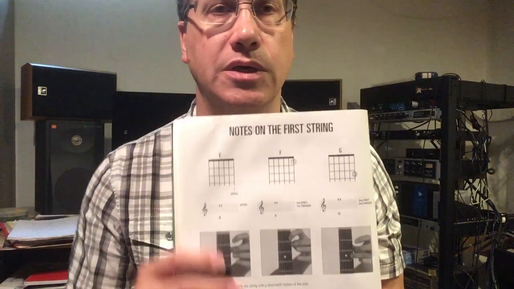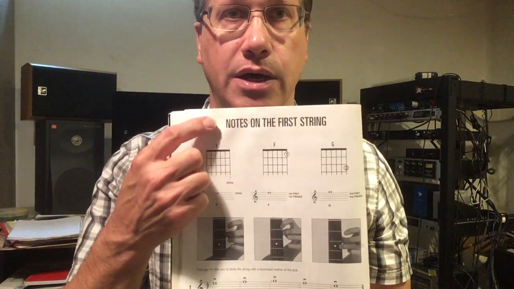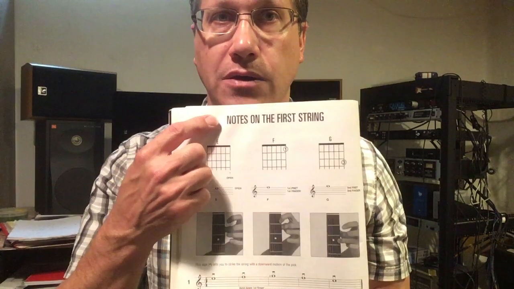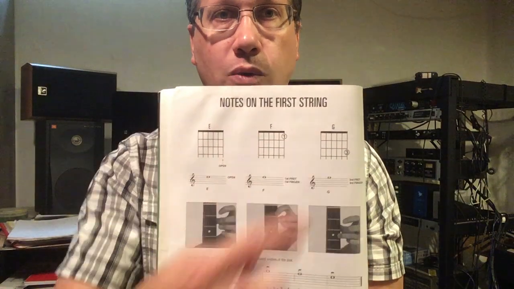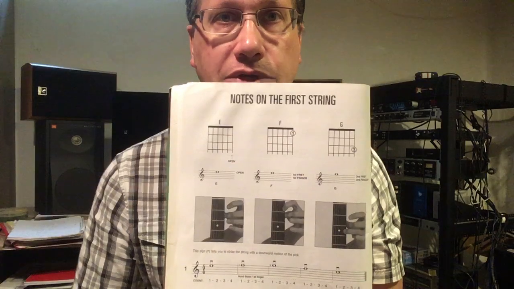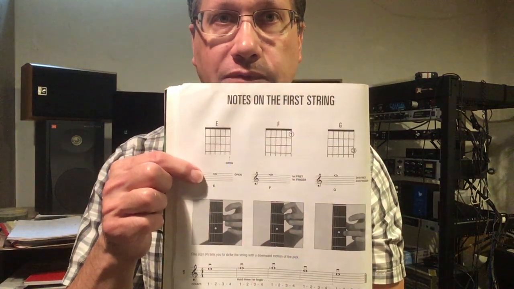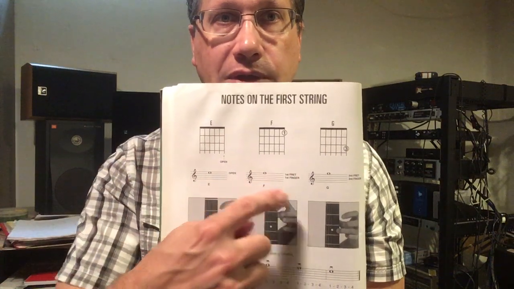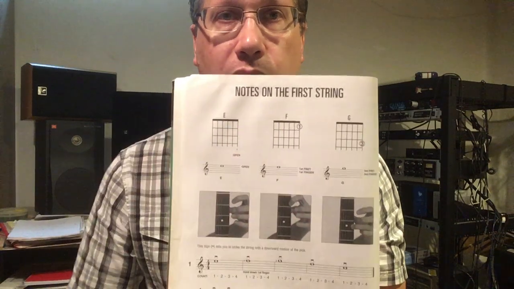When we look at some music, I'm going to go over to page 6. This is the homework I asked you to do in the email, which is to look at these individual string exercises. This says notes on the first string, and it shows a picture of your guitar neck where each note is, and then a picture of the note itself, E, F, and G. E is in the space, F-A-C-E, like we said from face. F is on the line, and G is above the line. Then they show you where to play and what finger to play with.